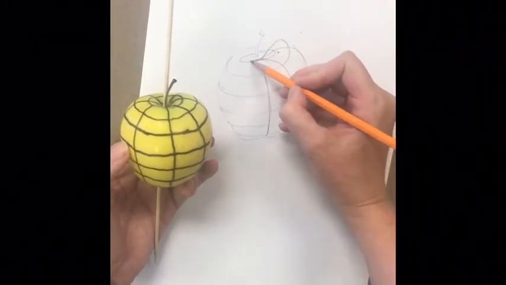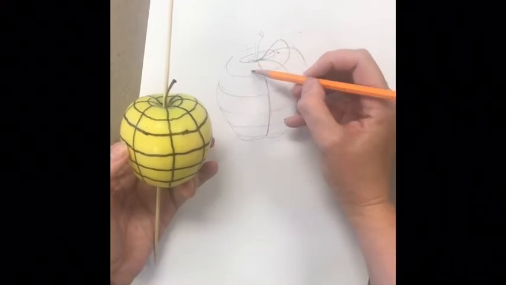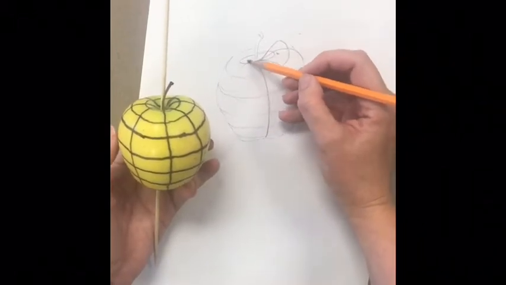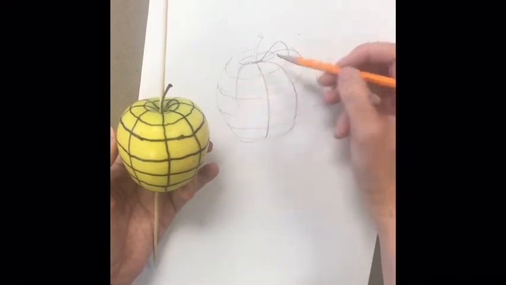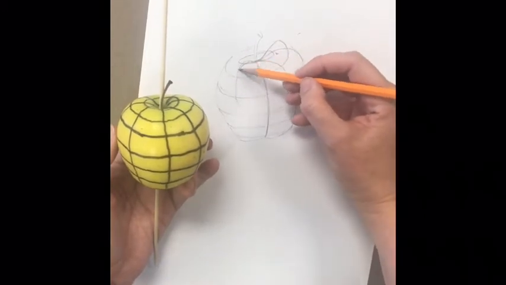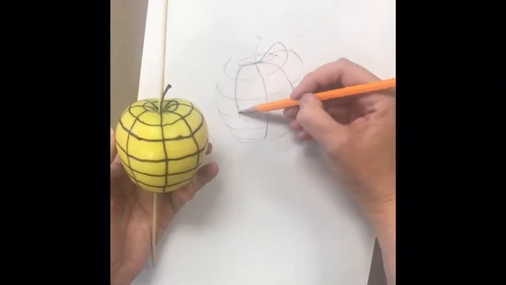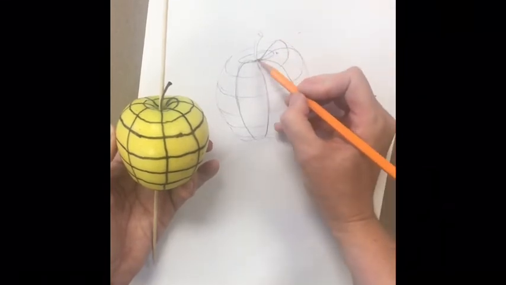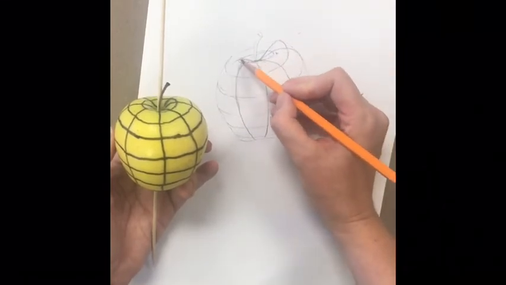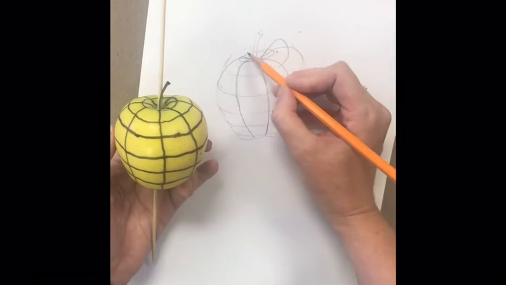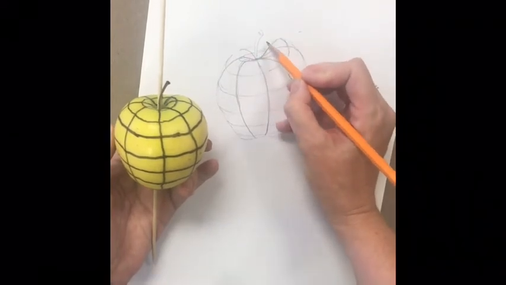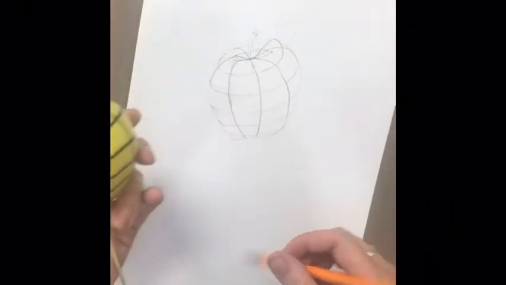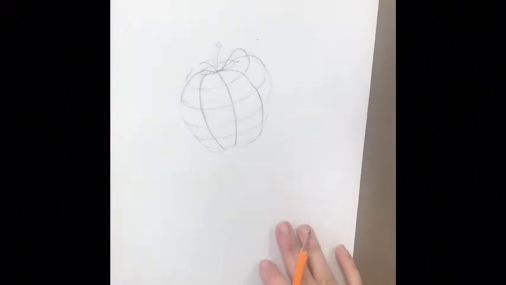And then on this side, the curves are going the opposite direction. You know, a lot of times if you look at a pumpkin, these are kind of the lines that you would see. Okay, so there is a cross contour drawing of our apple.